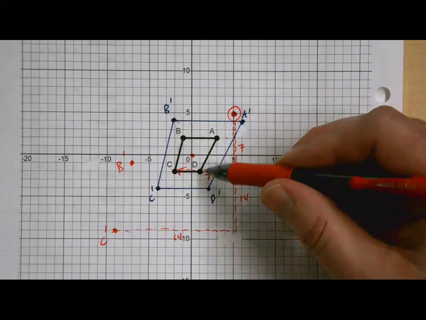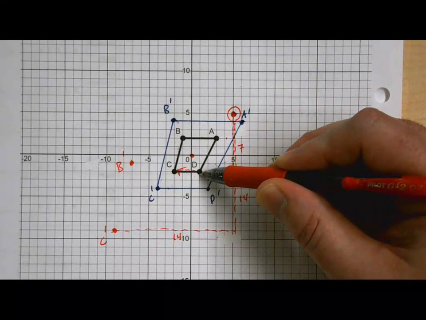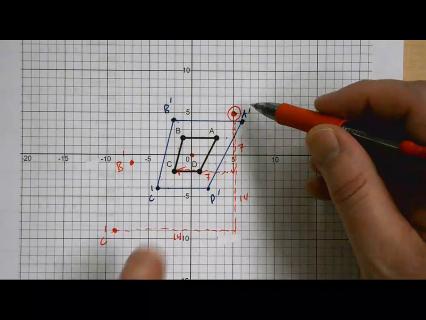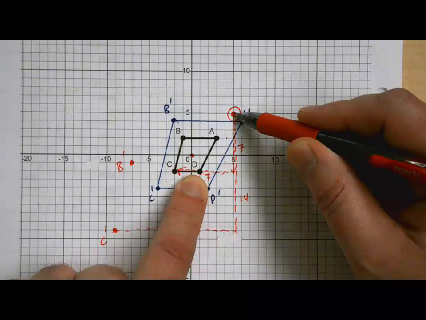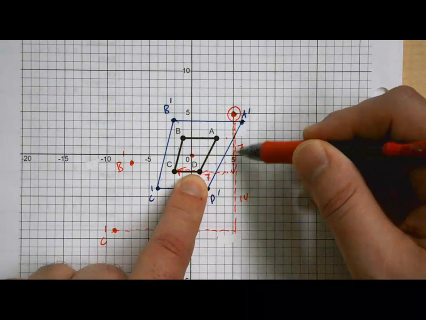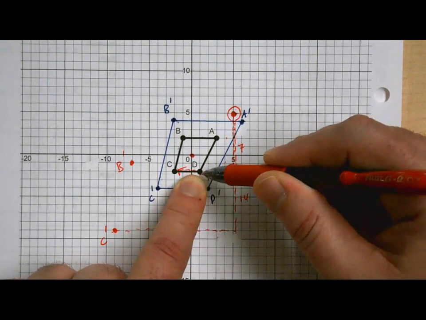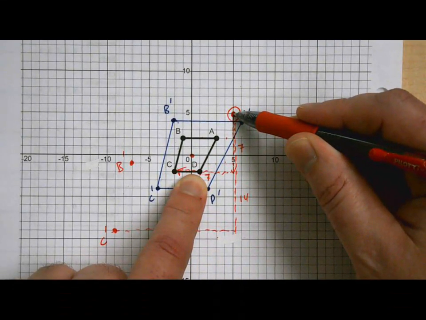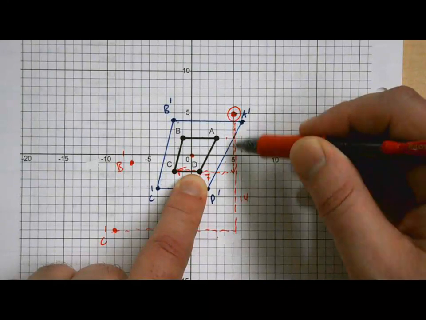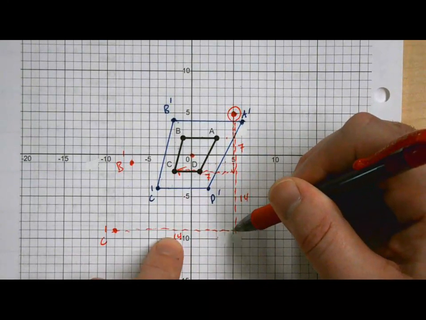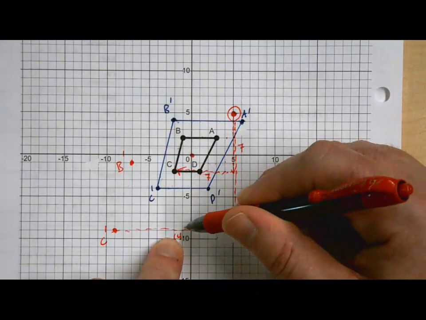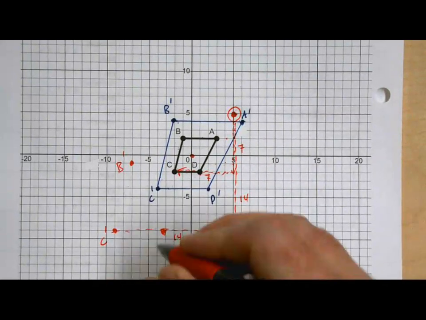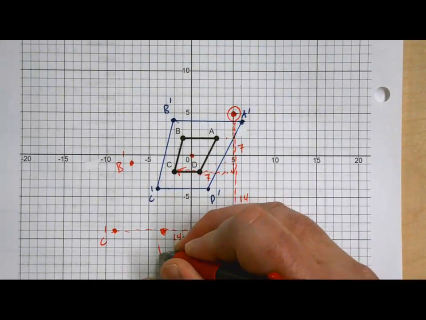All right, let's go ahead and do D. We'll save A for last because it'll be the easiest because it's closest. What are my directions from the center to D? Down 7 over 4. So now we need to count double that. So down 14 and over 8. We've already counted down 14 and then over 8. 1, 2, 3, 4, 5, 6, 7, 8. Here's D prime.